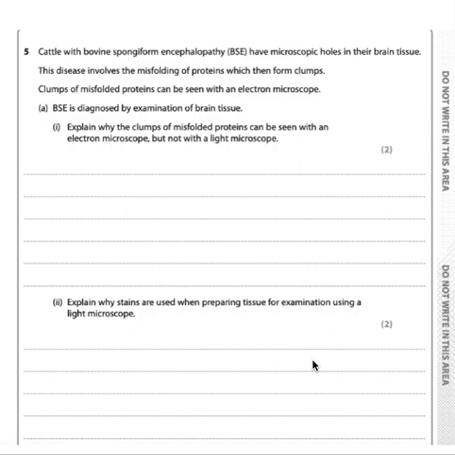5. Cattle with bovine spongiform encephalopathy, BSE, have microscopic holes in their brain tissue. This disease involves the misfolding of proteins which then form clumps. Clumps of misfolded proteins can be seen with an electron microscope. BSE is diagnosed by examination of brain tissue. Explain why the clumps of misfolded proteins can be seen with an electron microscope but not with a light microscope.